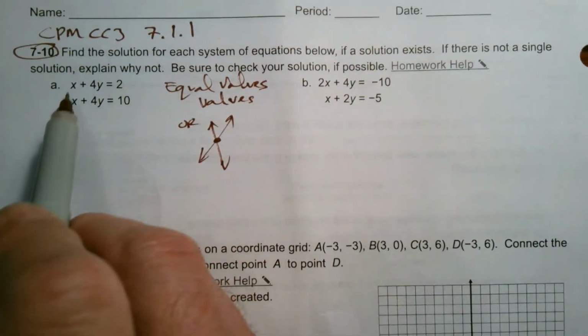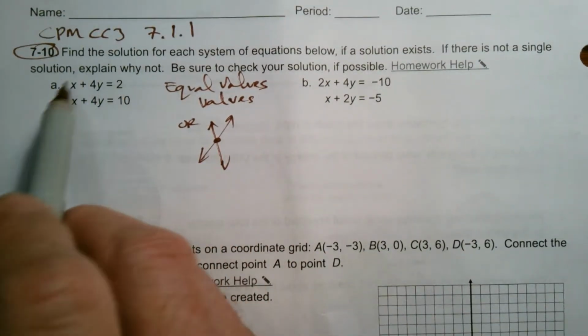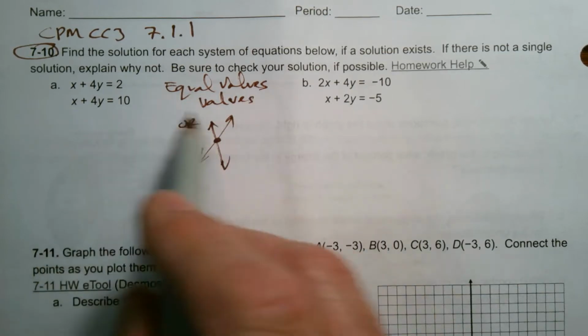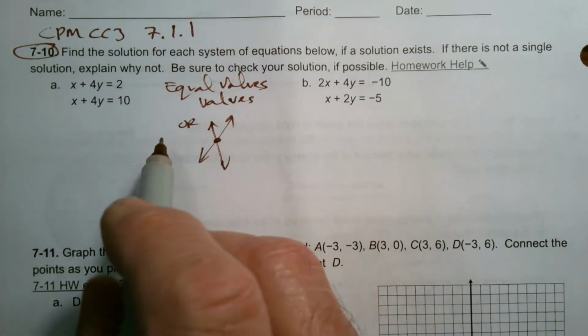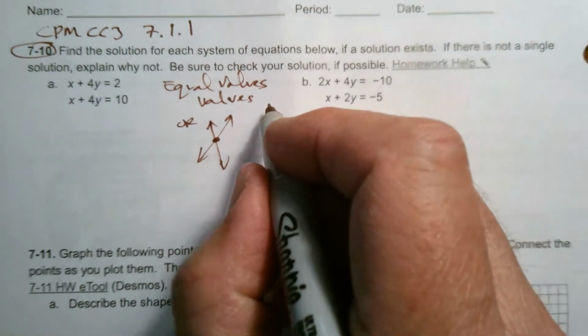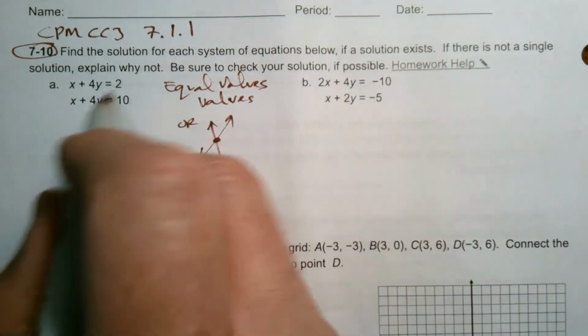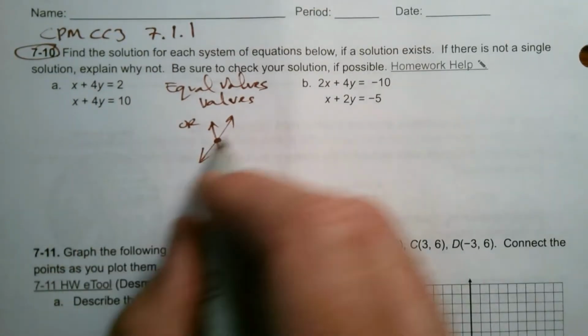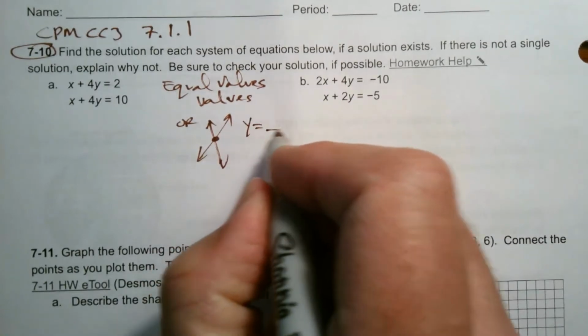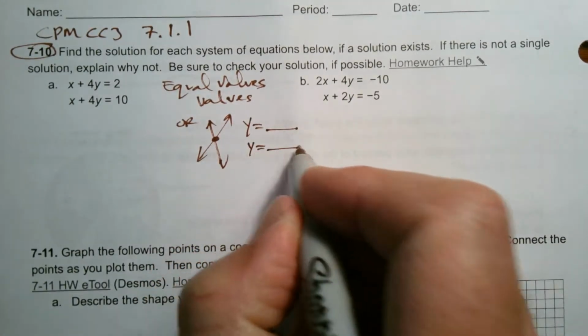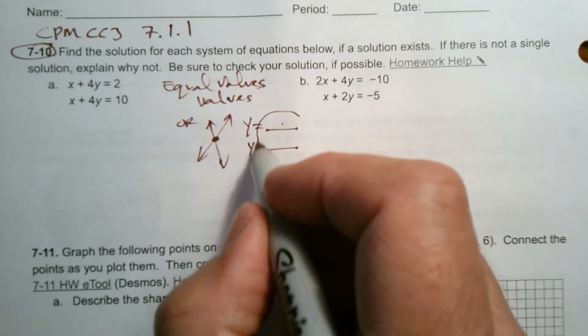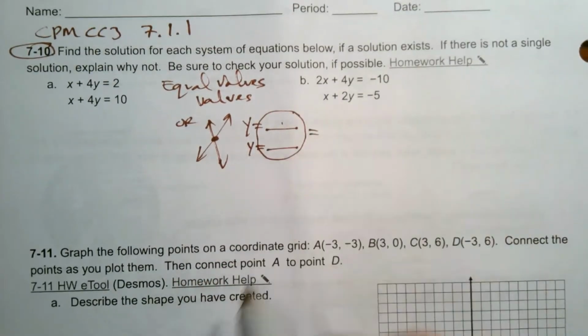But if I look at this, the equal values method usually is set up where you have your equation in y equals form. So y equals something and y equals something, and then you set those two things equal to each other and solve for x.